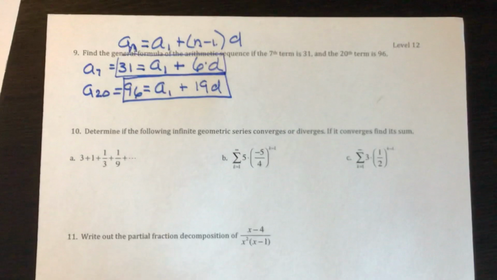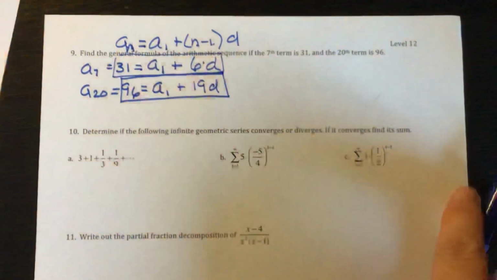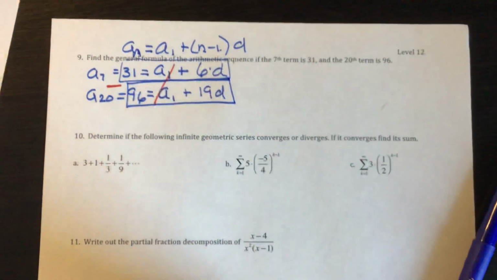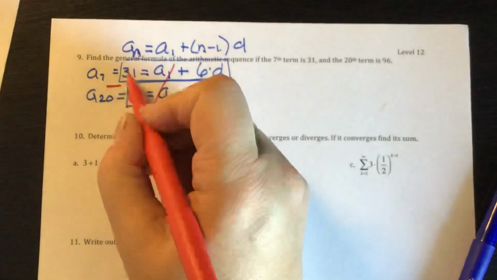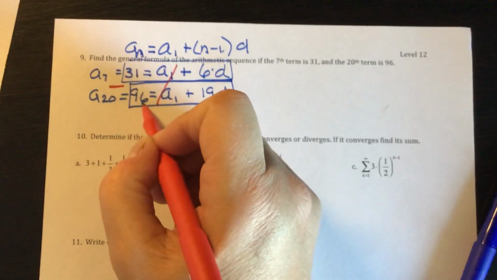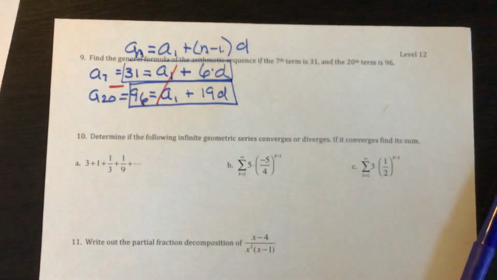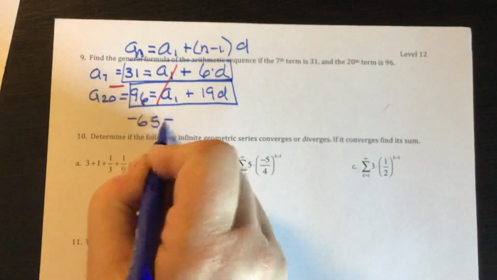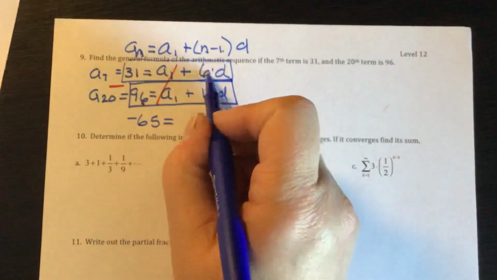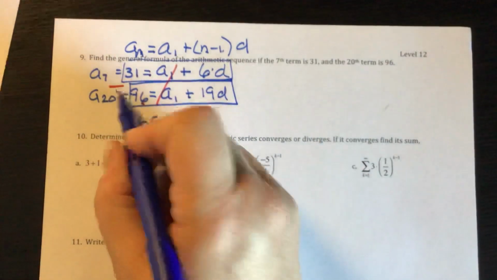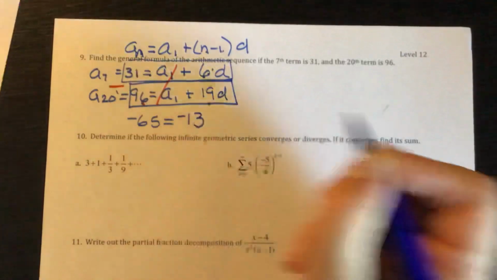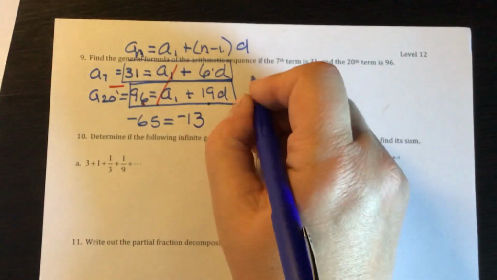So I have a system of equations. If I subtract my equations, the a sub 1's cancel out. 31 minus 96 is negative 65, and then 6 minus 19 is negative 13.